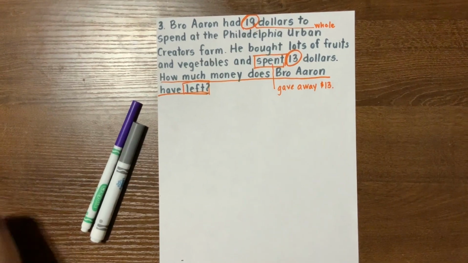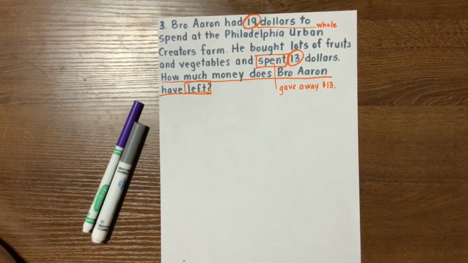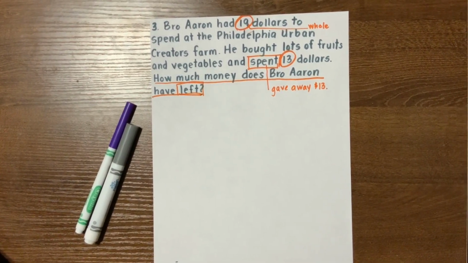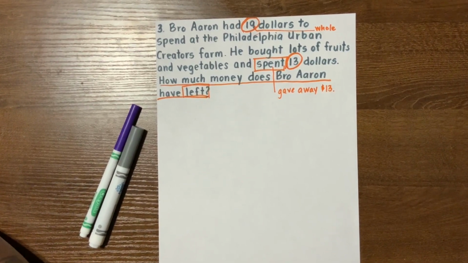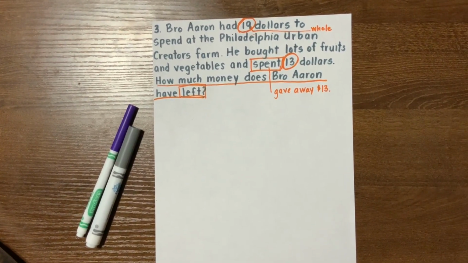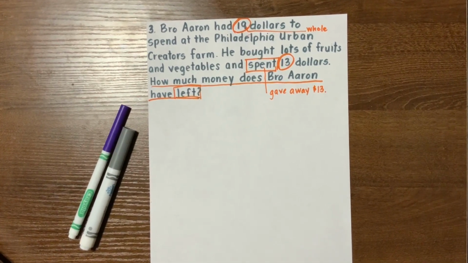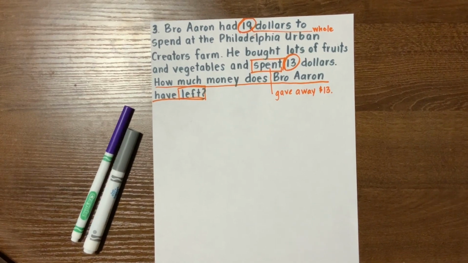Now I want you to pause the video, and I want you to draw a model for this problem. So you're going to draw a picture that represents the money that Brother Aaron started with. Show me how much money he gave away, and then show me how much he has left. You're also going to give me a number sentence and then answer the question with a statement. Please pause this video and do that now.